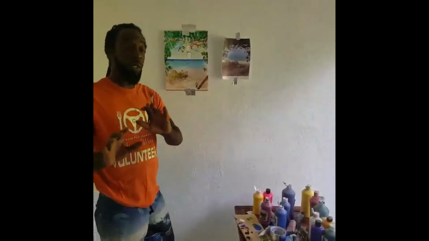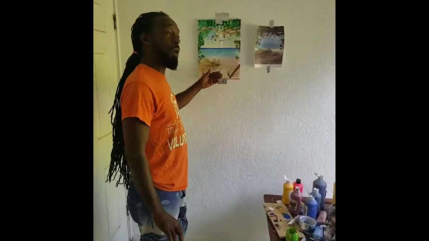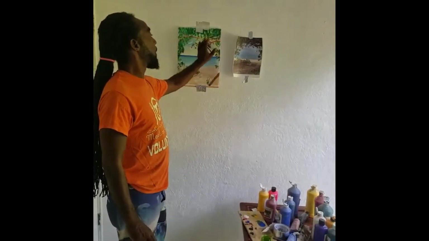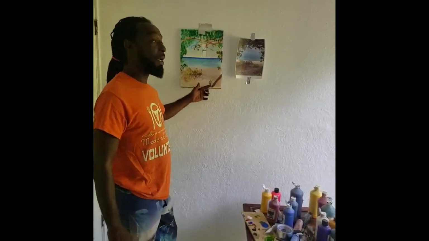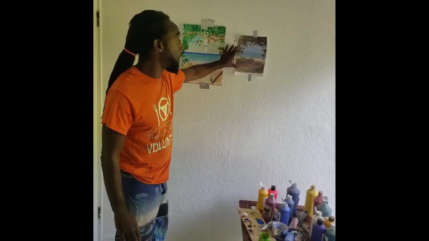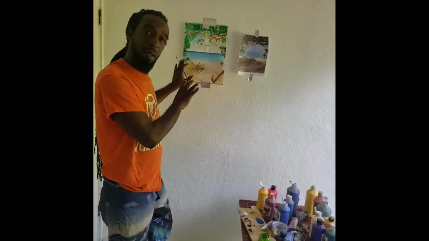As you saw when we started, I start from the back. I painted from the back and came forward all the way to the front, meaning I start with the blues in the sky, then the branches, then the leaves, and then I come all the way out here to the sun. What I did was an impressionistic concept of the 7 Mile Beach, not a very realistic approach to it.